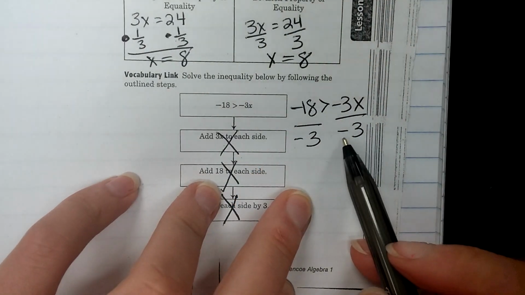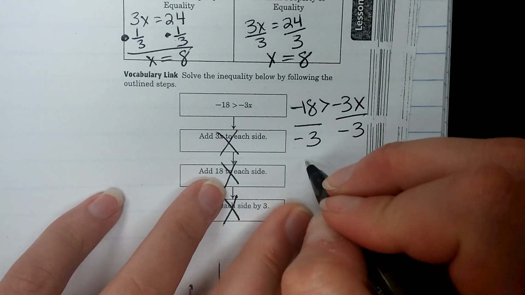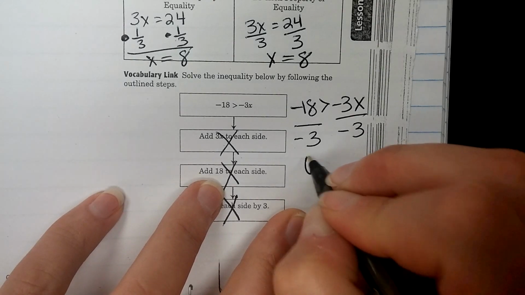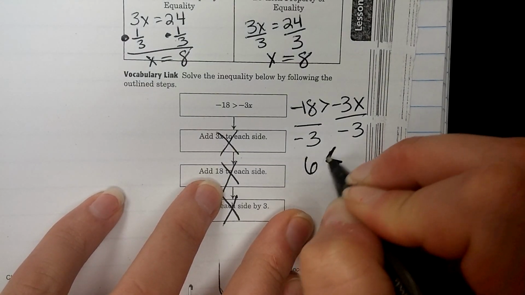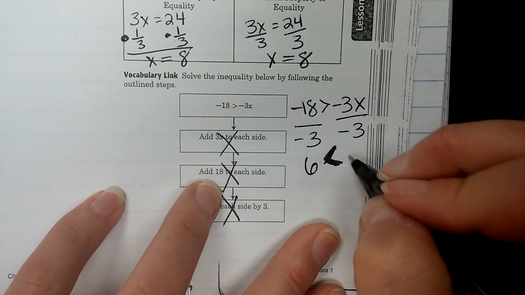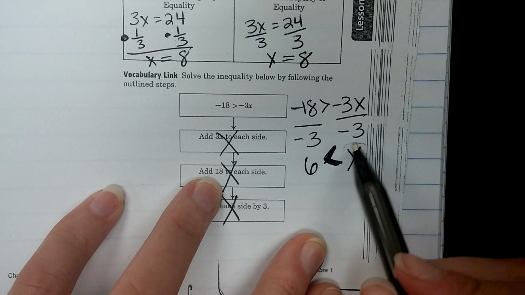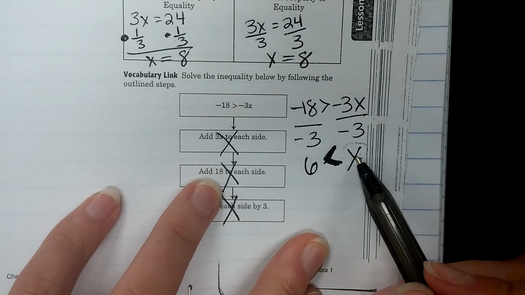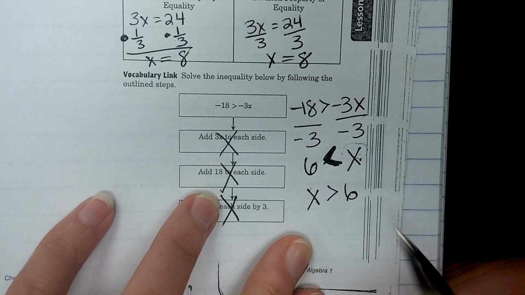When you divide by a negative, you have to remember to flip the inequality symbol. So this gives me 6 is less than, we flip that symbol, divided by a negative, x. And then in order to set this up for graphing, we want to make sure our variable comes first, so we read it backwards. X is greater than 6. And that's our final answer.